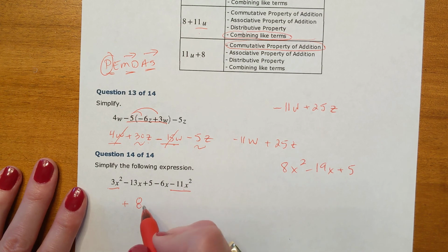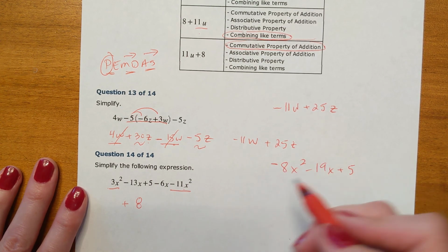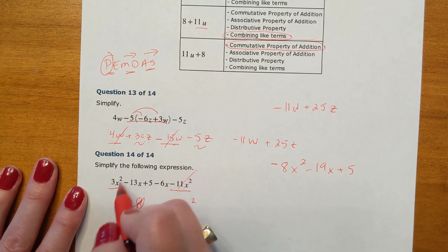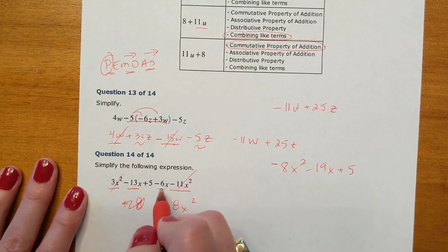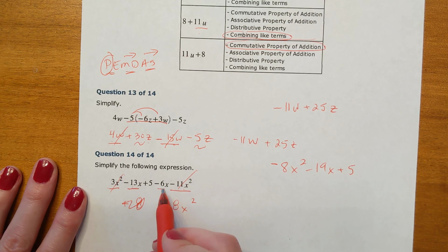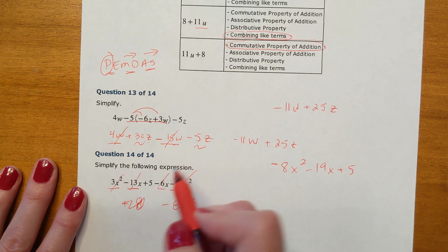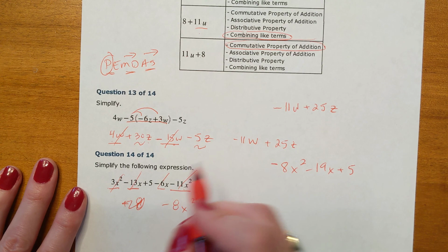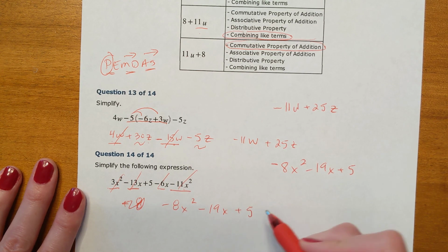Well, no, it makes negative 8. Oh, yeah, it's supposed to be negative 8x squared. Son of a gun. So negative 8x squared. And then doing the x's, negative 13 and negative 6, same signs, add them together. We got all that negative energy, negative 13 and negative 6, so all kinds of negative. Add them up. We got negative 19x. And then last of all, the 5 is left.